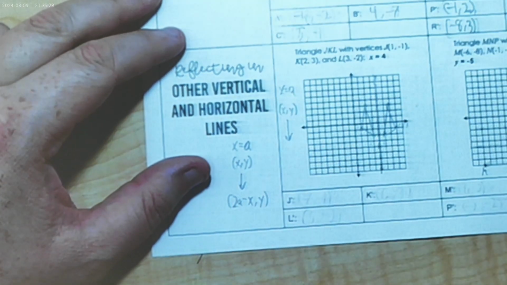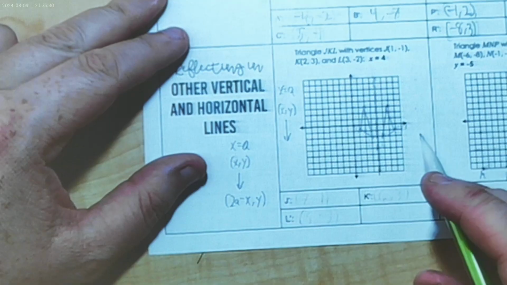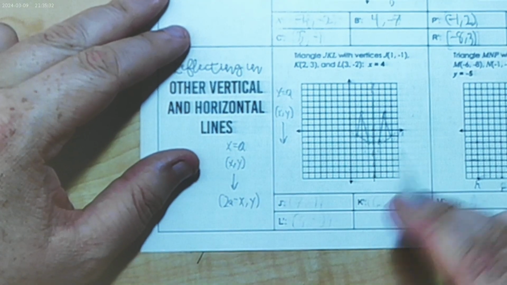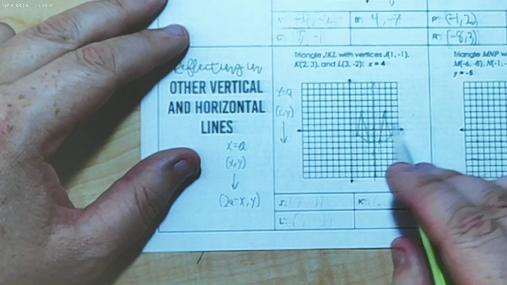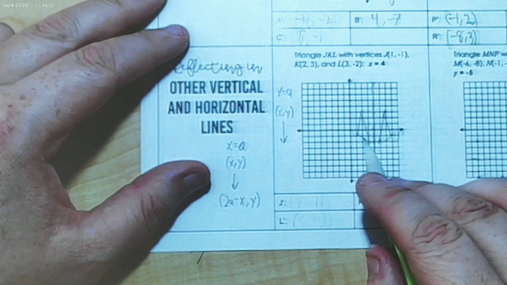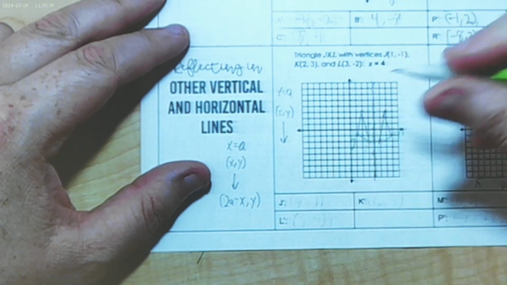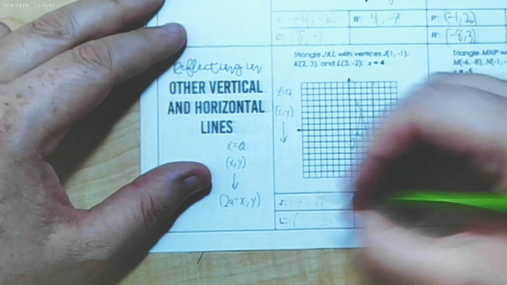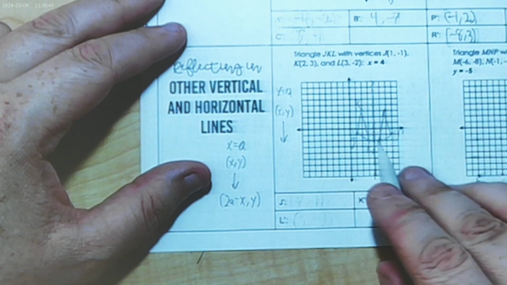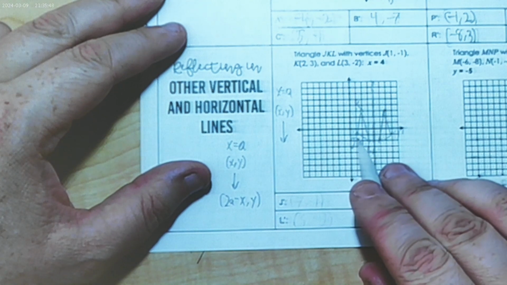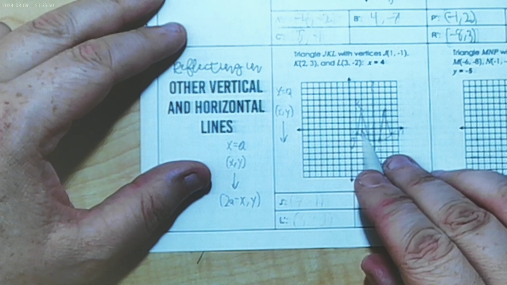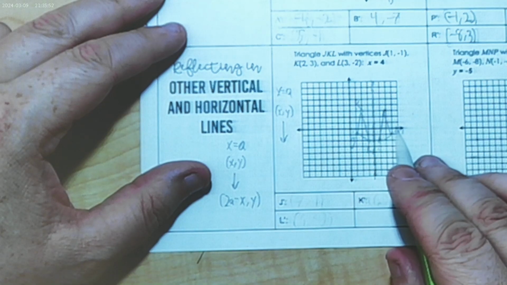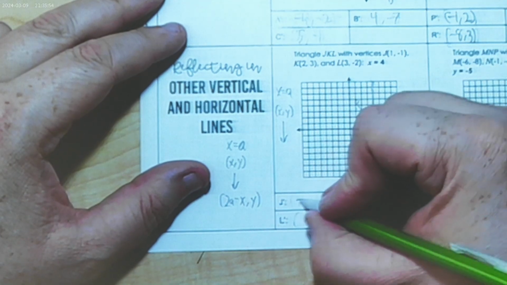So let's first of all just visually identify what these points are before we start doing any calculations. So this first one, I really wish I'd labeled these. So we got J, and then K, and then L. Alrighty. So J prime should be this one over here. So it's going to be 1, 2, 3, 4, 5, 6, 7, -1.